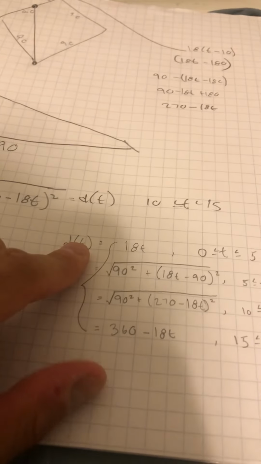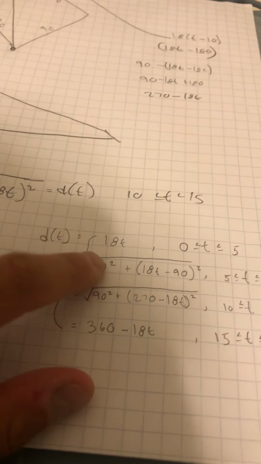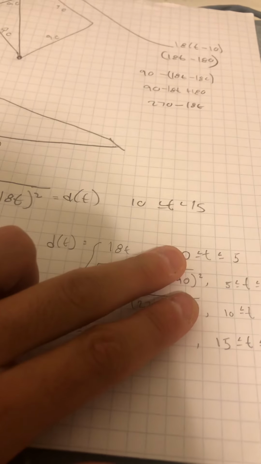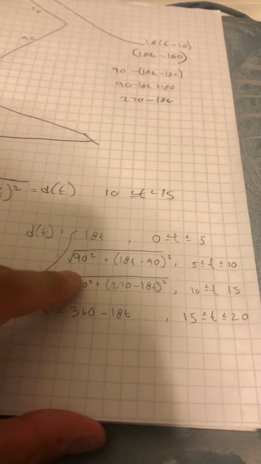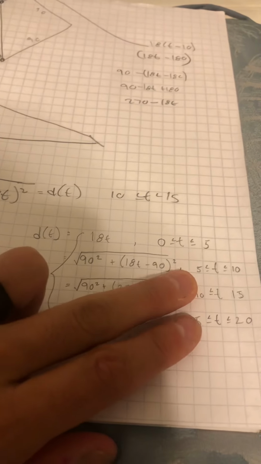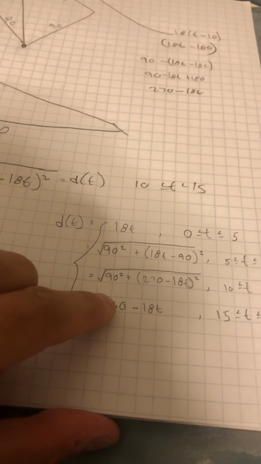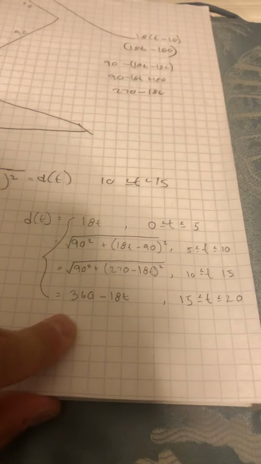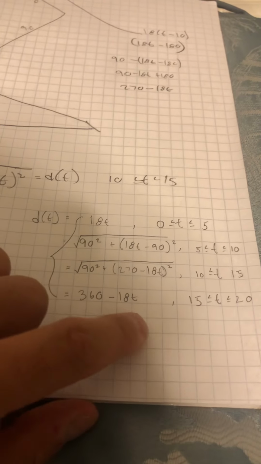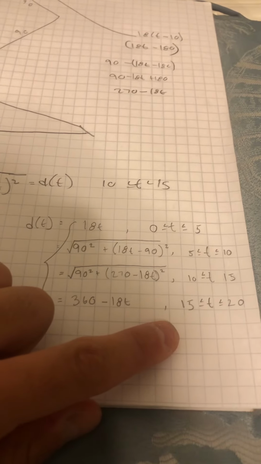So what our multi-part function looks like is d of t is equal to 18t when t is between 0 and 5, the square root of 90 squared plus 18t minus 90 squared when t is between 5 and 10, the square root of 90 squared plus 270 minus 18t squared when t is between 10 and 15, and 360 minus 18t when t is between 15 and 20.